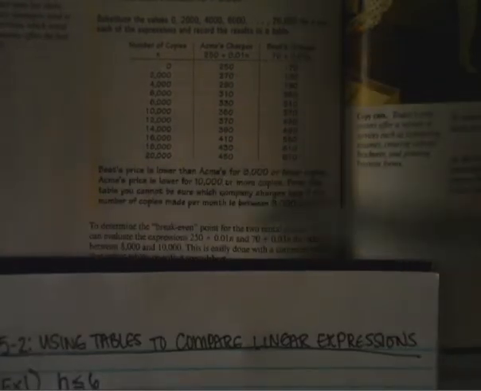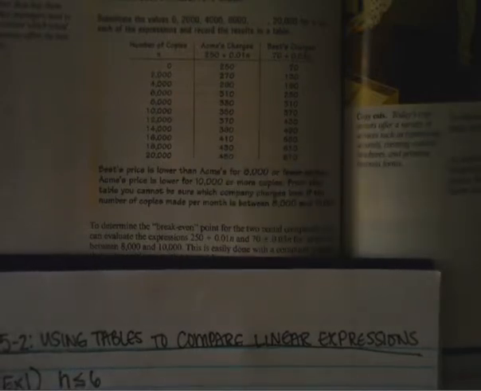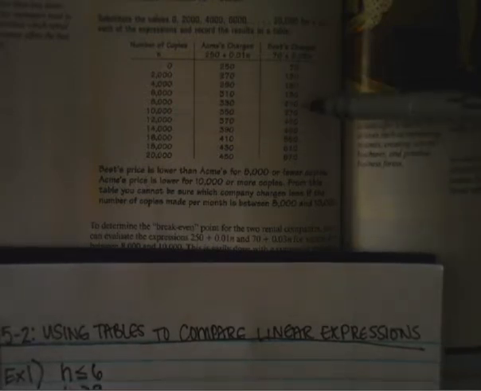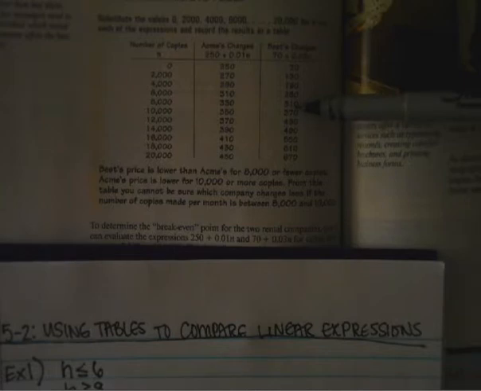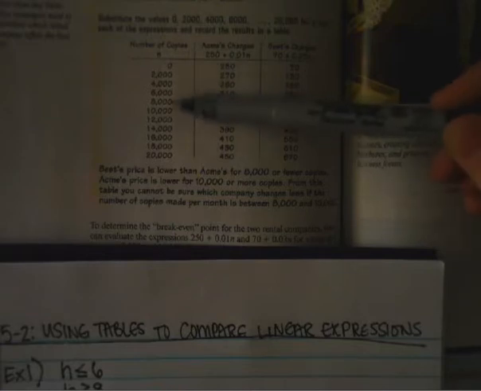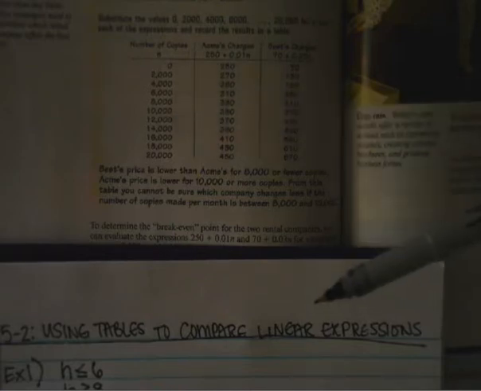And that looks like exactly what the book is talking about. We said it's somewhere between 8 and 10,000 that we're going to have that kind of break-even point. Where is exactly, is it 8,001 or is it 9,999 that they actually flip over and the other one's then cheaper? So think about, how could we find that? How could we find that exact number of copies, even though I know it's between 8 and 10,000? How could I find that exact number?